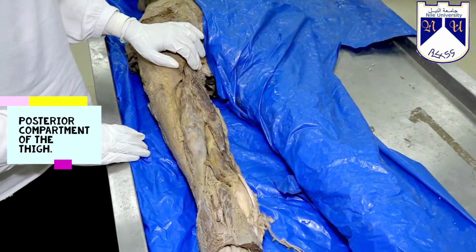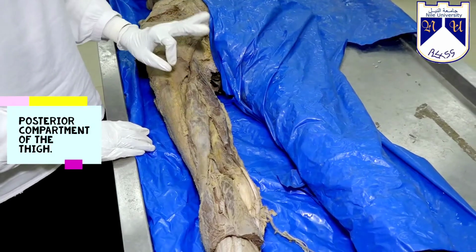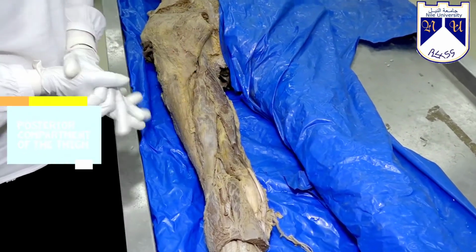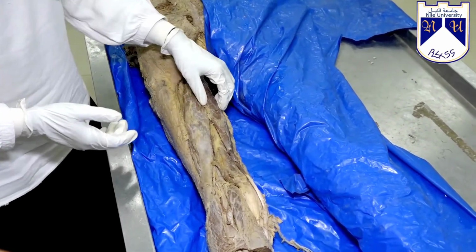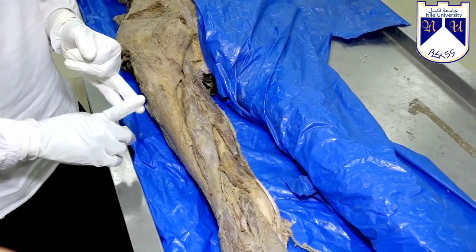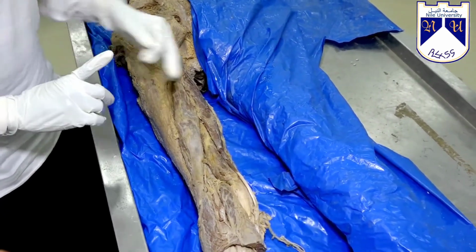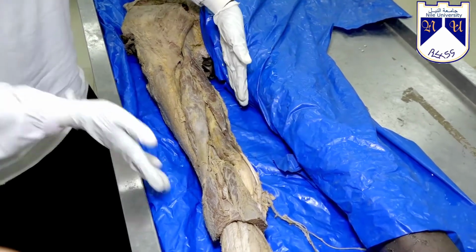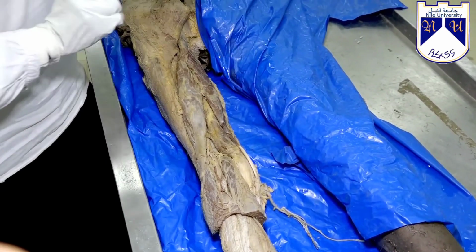The posterior compartment of the thigh consists of 3 muscles called hamstring muscles. Okay? Semitendinosus, semimembranosus and biceps femoris muscle. This is the medial side of the thigh and this is the lateral side of the thigh.